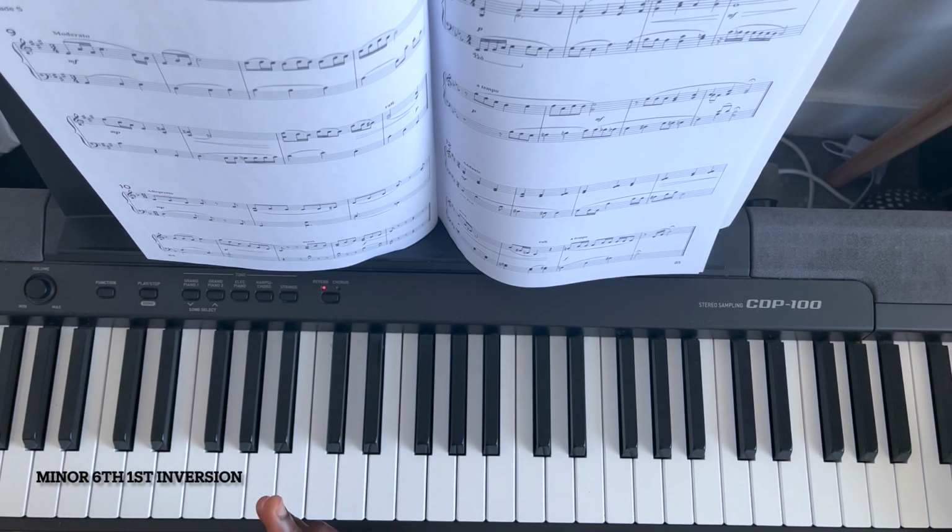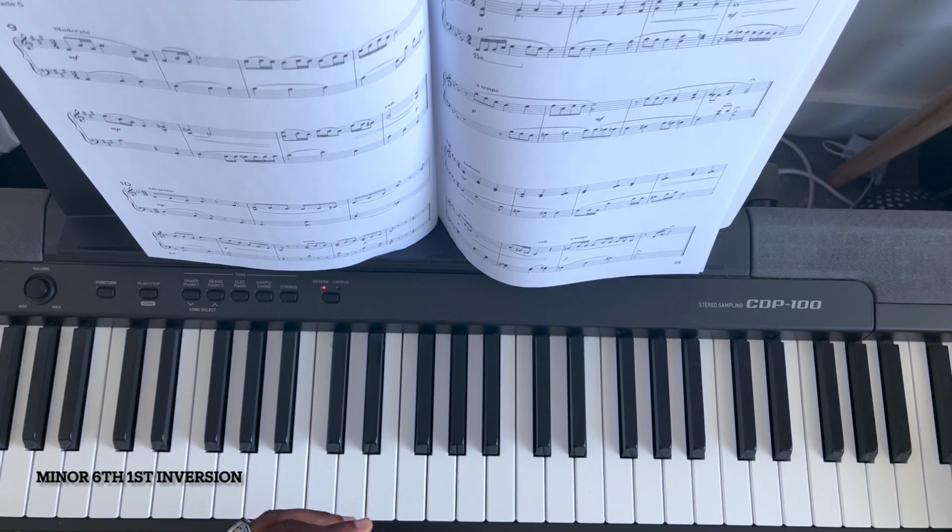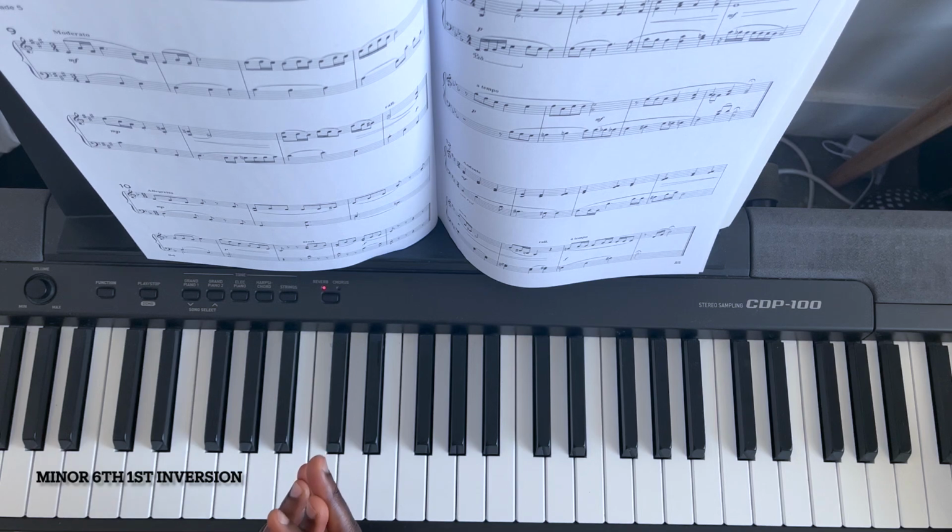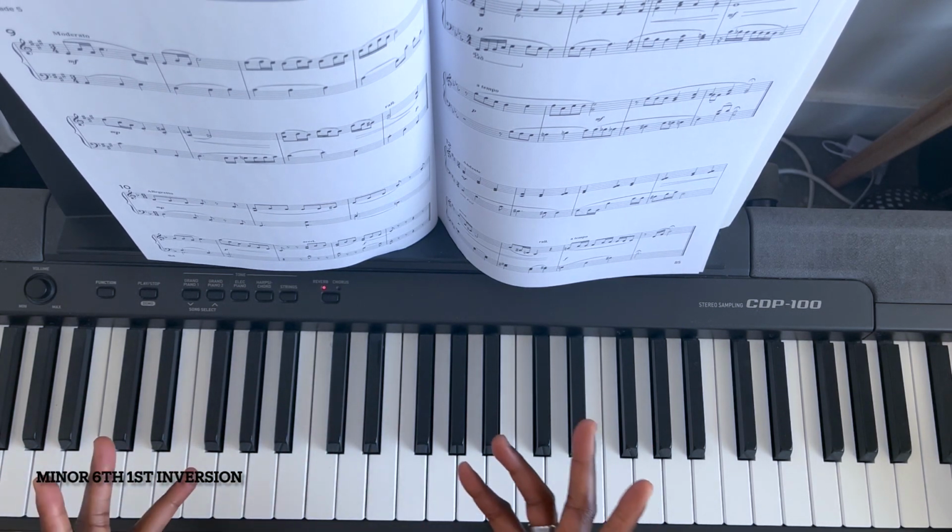Anyway, today we're gonna go into the minor sixth first inversion, right? Because we've covered the root position already. I'm gonna jump straight into it. Let's take it in the key of C, okay?